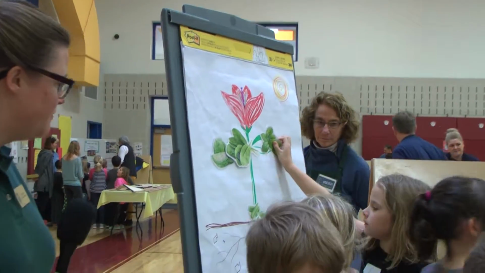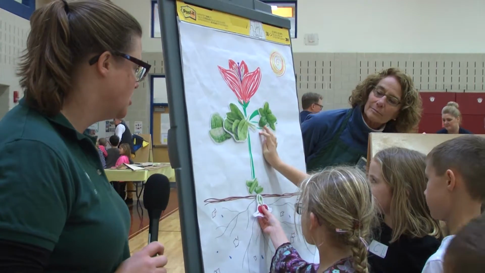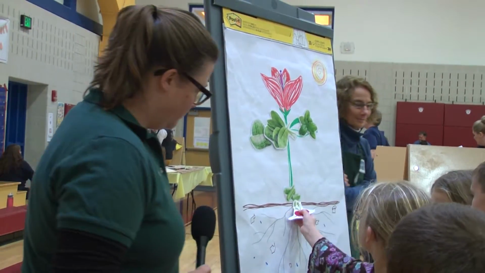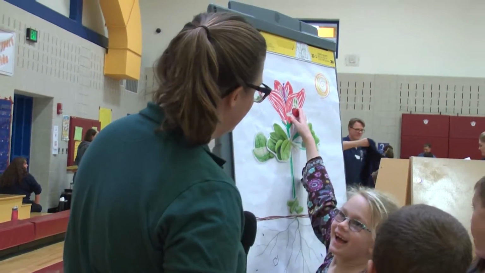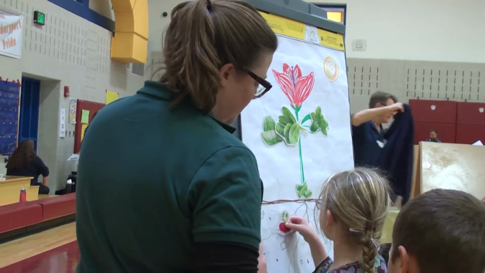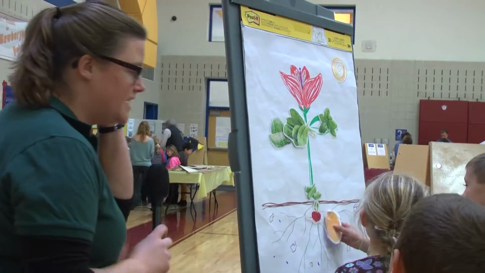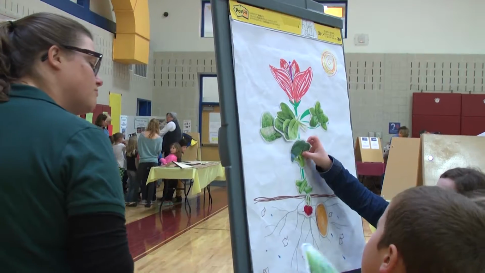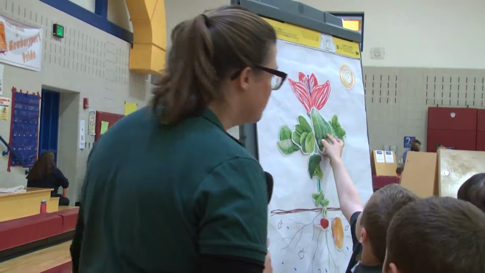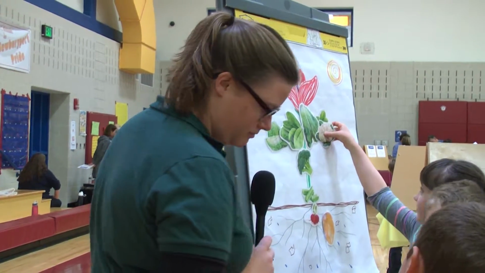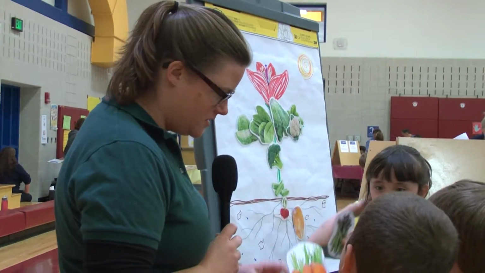Do you know what vegetable this is? Lettuce. It's cabbage. It's close to lettuce. So this is cabbage. And what part of the cabbage plant do we eat? The leaves. So I'm going to take this picture and put it over the leaves. We're going to give you all a picture of a plant, and you are going to put it on the part of the plant you think it is.